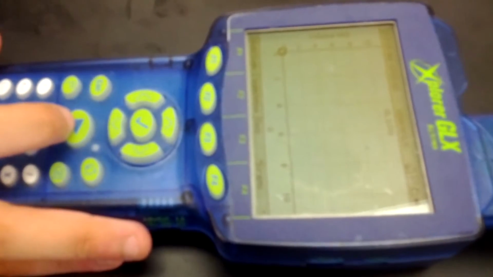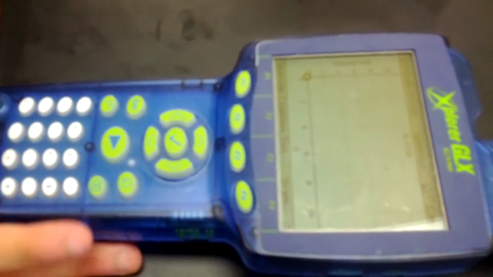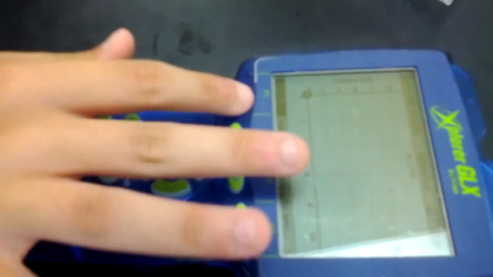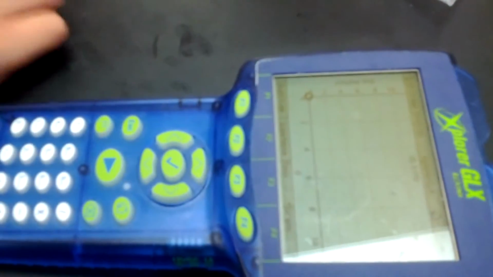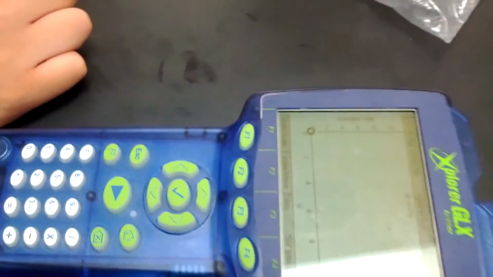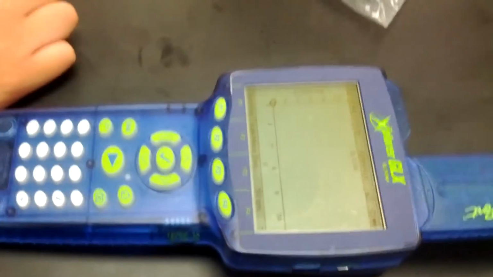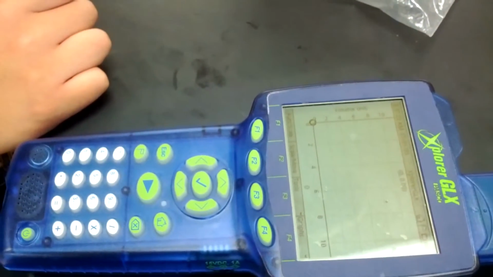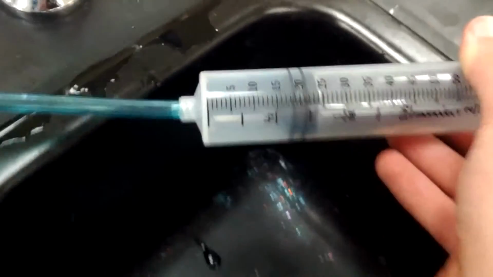When you press the little flag button right here, you'll be prompted to enter the volume on the syringe. Enter the volume and press F1. The GLX will assign the pressure reading this value. Change the volume in the syringe by compressing to about 16 milliliters. Then hold the syringe at this position and press F4.